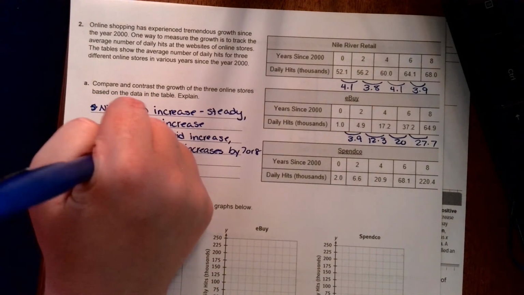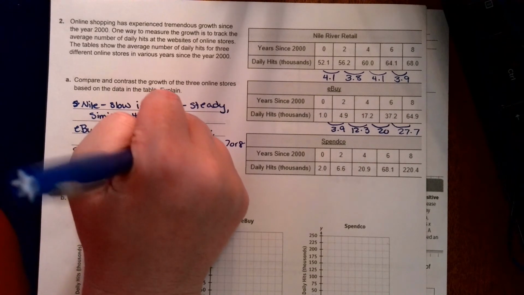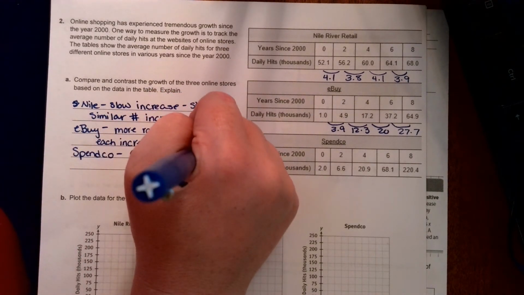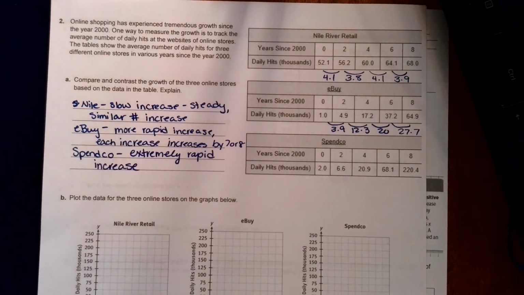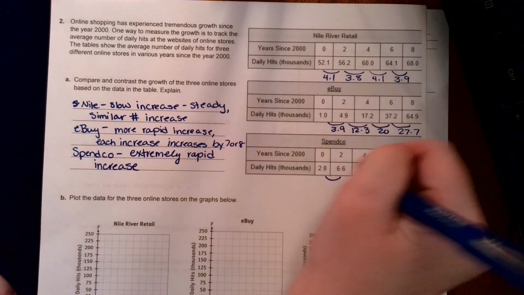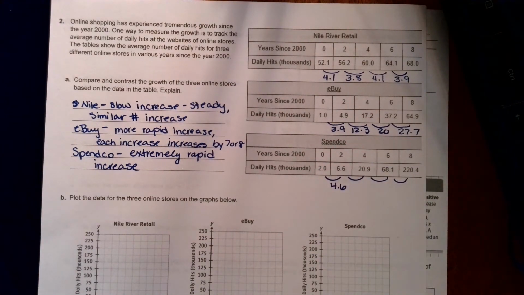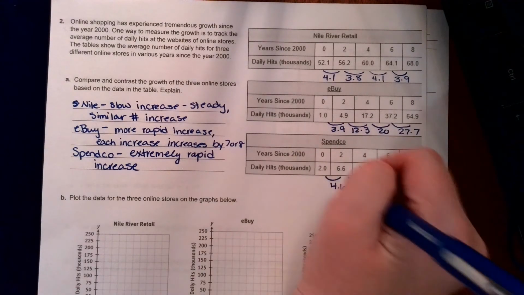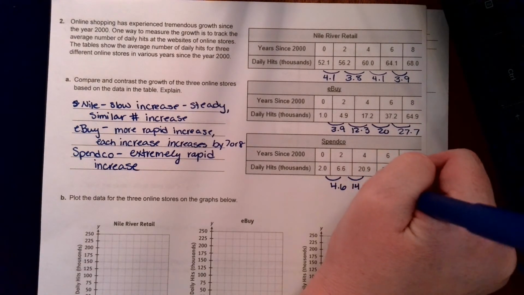Alright, and then let's look at Spendco. And this is super, super rapid. So let's look at the increase here. This is increasing by 4.6. And then 20.9 minus 6.6 increases by 14.3. 68.1 minus 20.9 is 47.2.